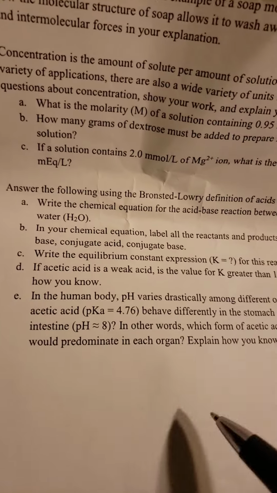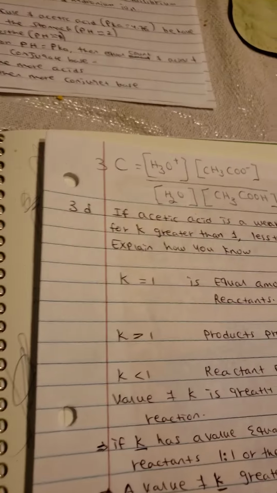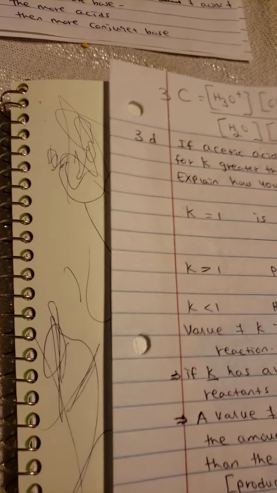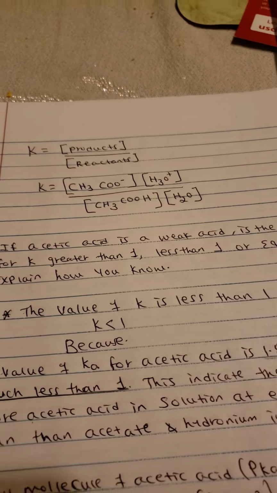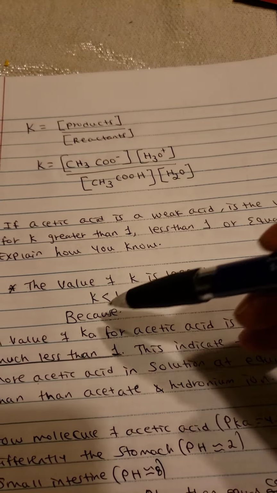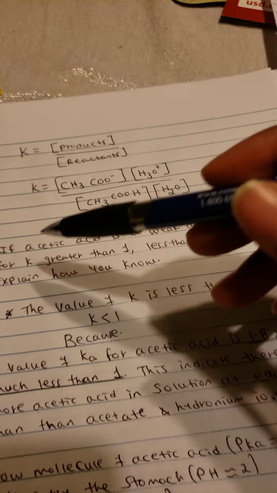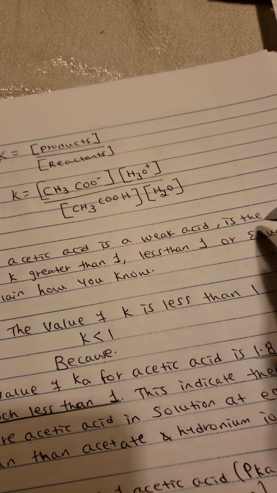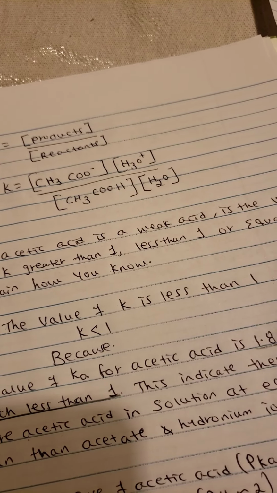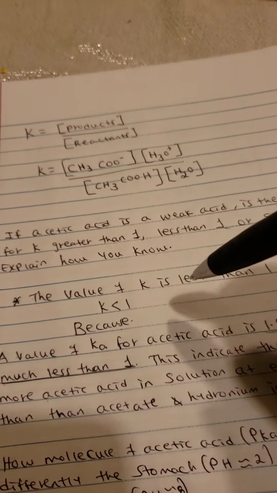Part D: if acetic acid is a weak acid, is the value for K greater than 1, less than 1, or equal to 1? Explain how you know. The value of K is less than 1.